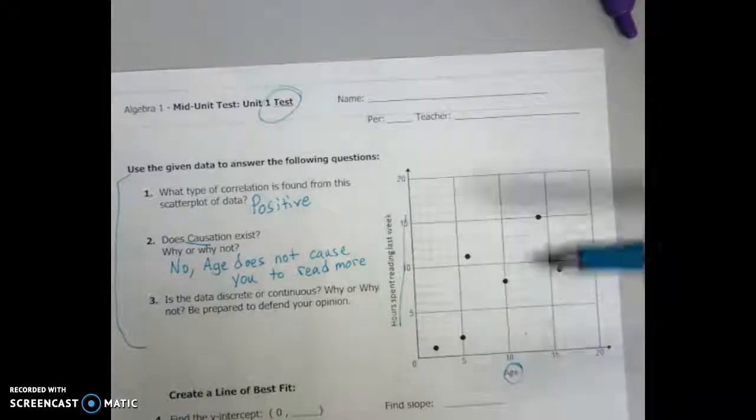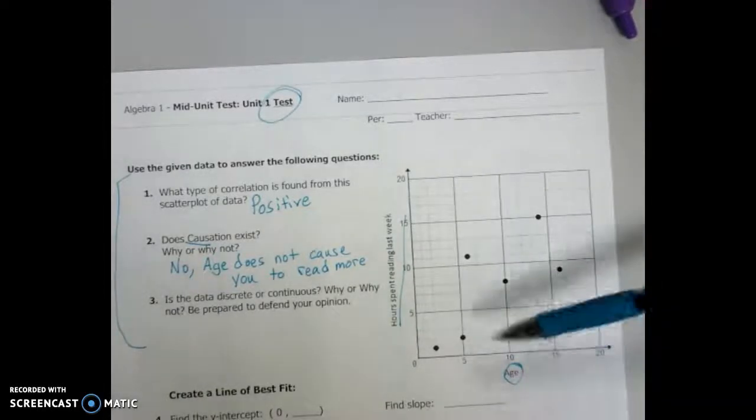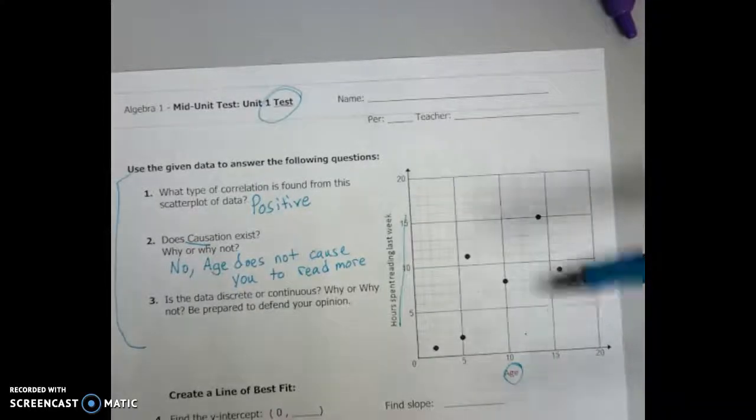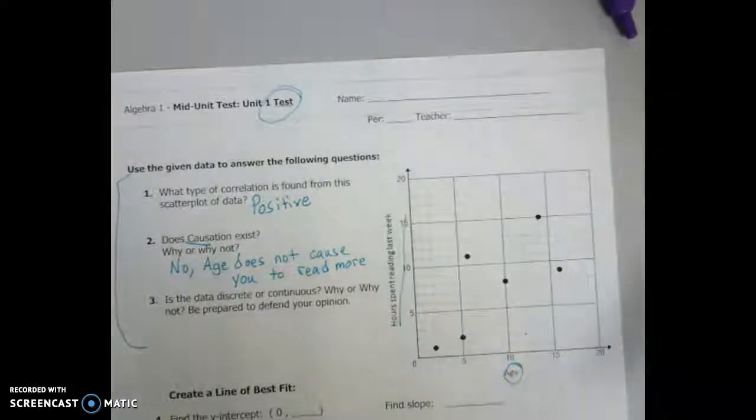The way that I think about this one is, I don't like to read. So, the older I get, I'm not going to read more. I like listening to podcasts. So, some people, if they like to read, there's only so many hours in the day.